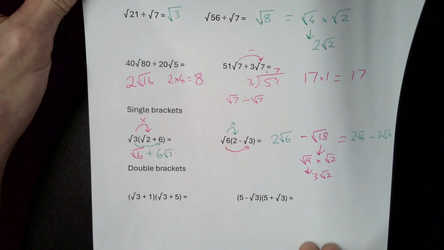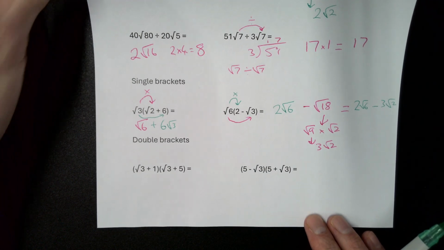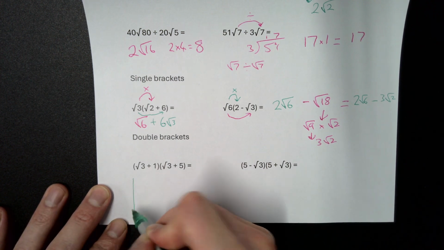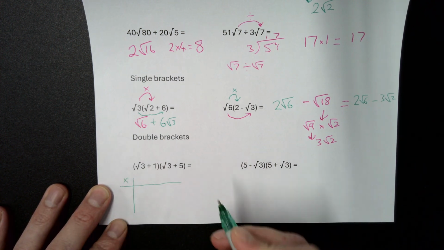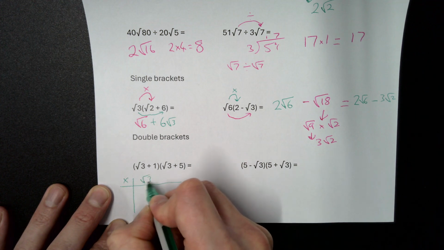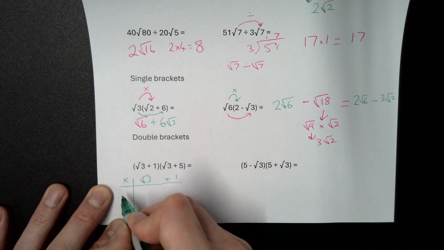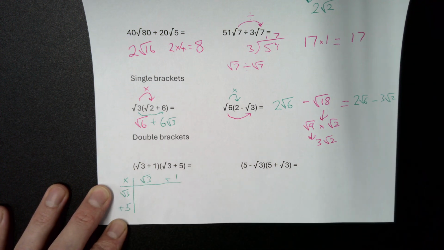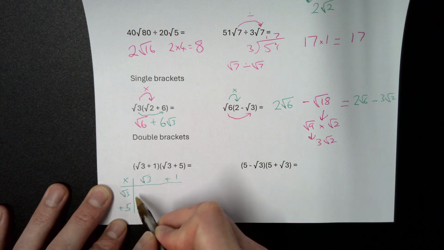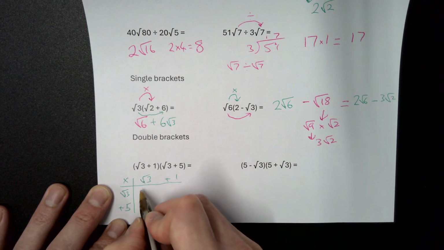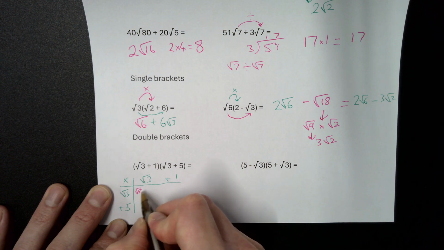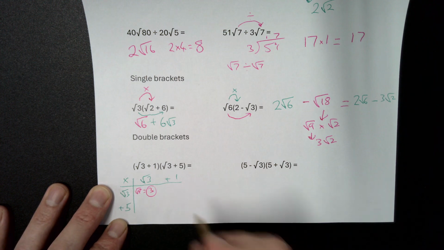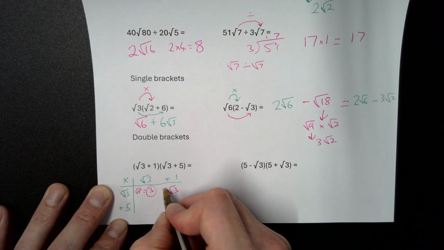Okay, with double brackets, right, we've got 4 sums to do, and now we'd use a grid for this. Okay, multiplication grid. Put your times sign in the corner, and you're going to have root 3 and a plus 1 here. Times by root 3 and a plus 5 here. Right, root 3 times root 3 gives you root 9, which just equals 3. I'll circle it off. One lot of root 3 is just a root 3. You put your plus sign in between.